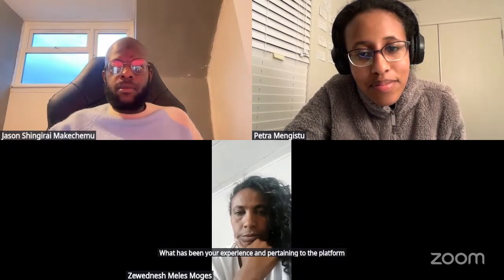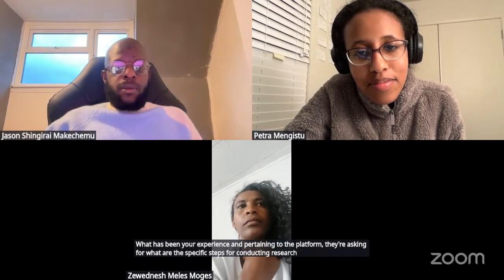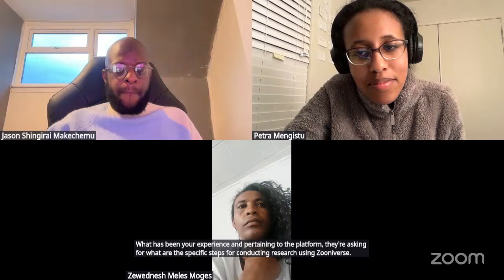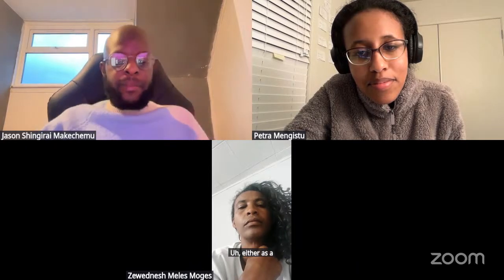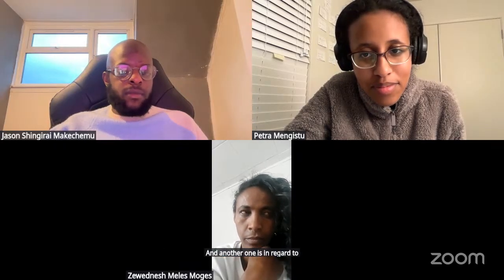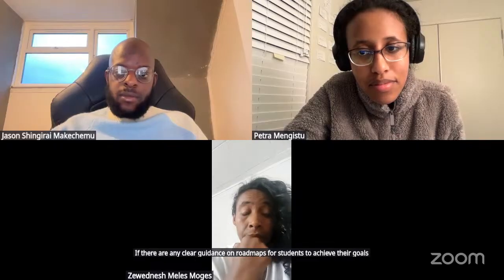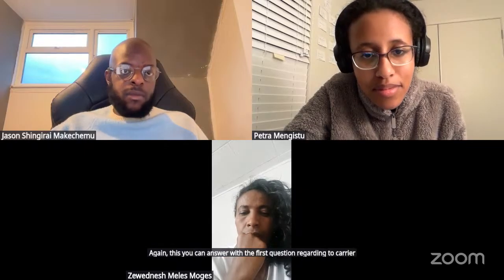And pertaining to the platform, they're asking what the specific steps are for conducting research using Zooniverse, either as a researcher or even as a citizen scientist. Another is in regard to academic mentorship, whether there is clear guidance or roadmaps for students to achieve their goals. You can answer this with the first question regarding career entry.